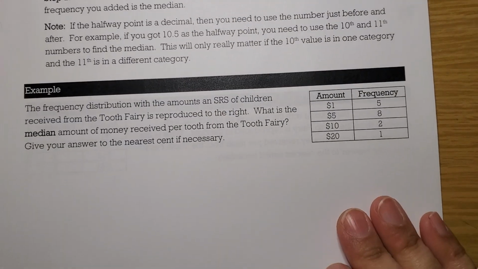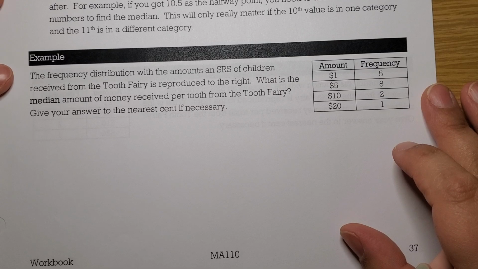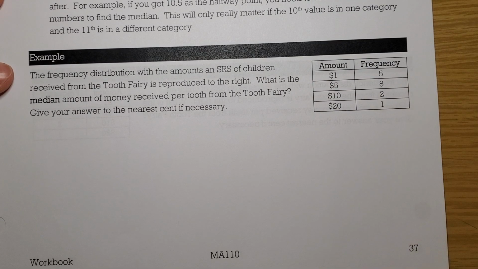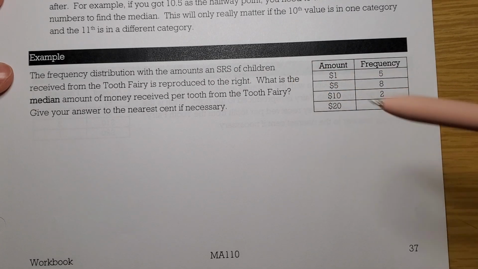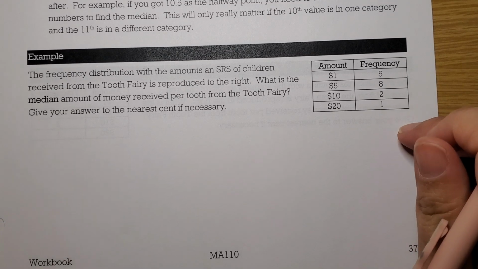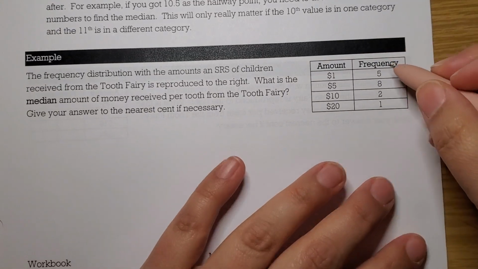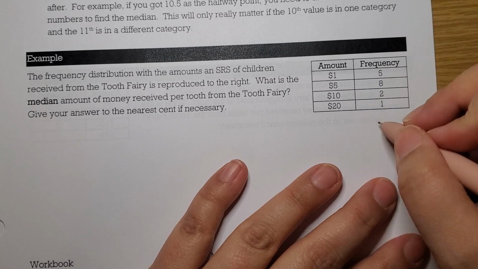So let's apply this now to a frequency distribution. This frequency distribution shows how much money a simple random sample of kids got from the Tooth Fairy. And we want to know what's the median amount of money that the Tooth Fairy was giving. First, let's add up those frequencies to find our value for n. So 8 and 2 is 10, 15, 16.